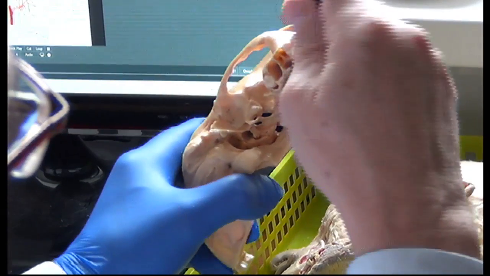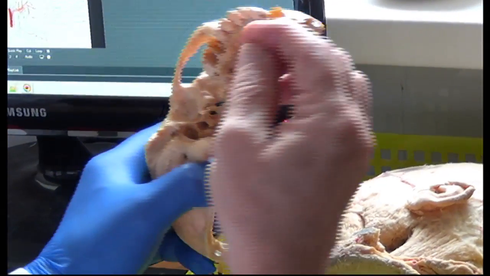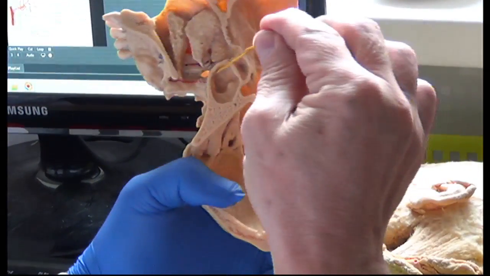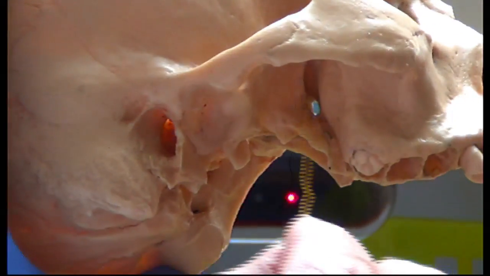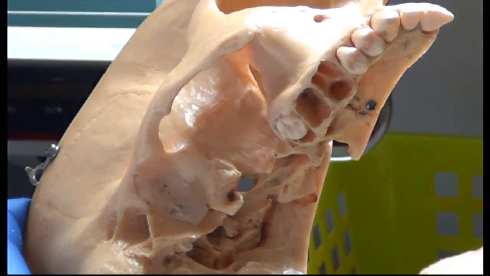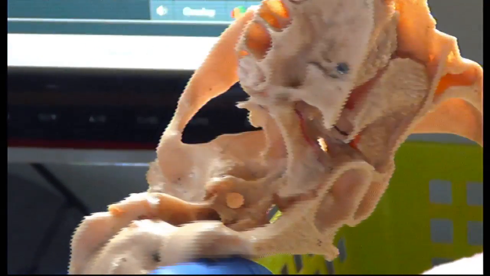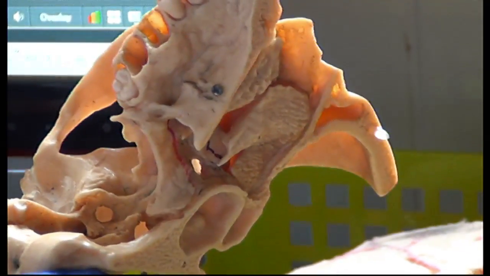Through this canal we can reach the pterygopalatine fossa, and it means that this vessel, arteria palatina descendens, will supply the hard palate and soft palate.